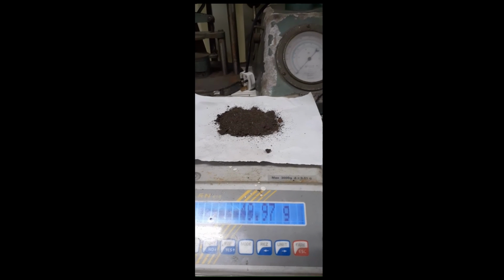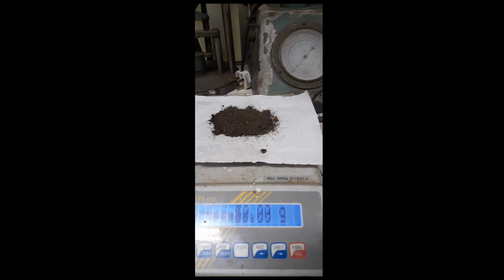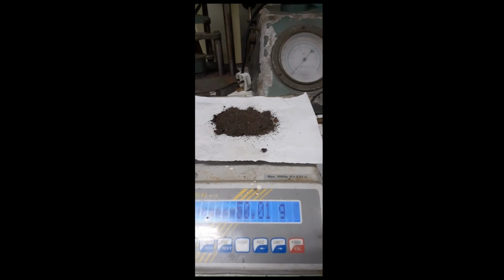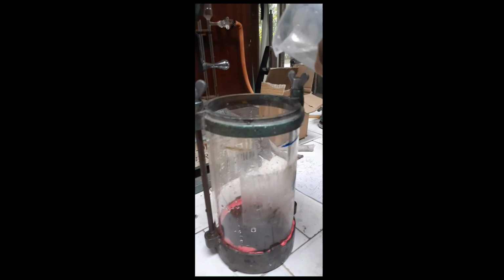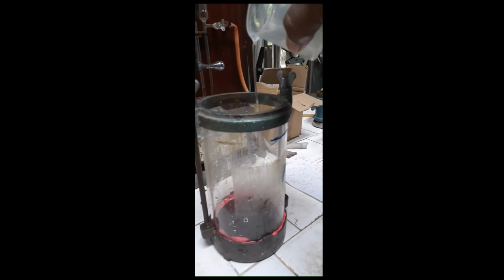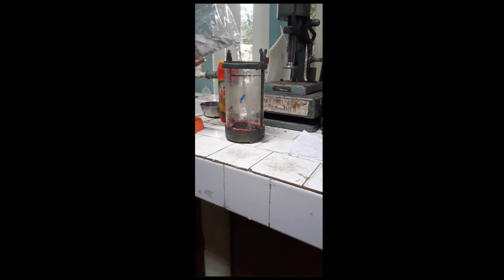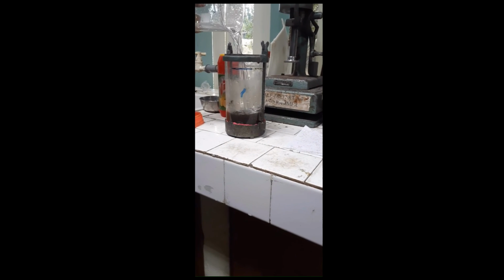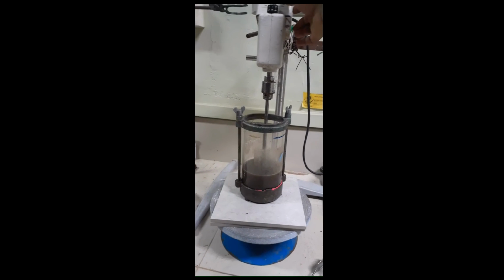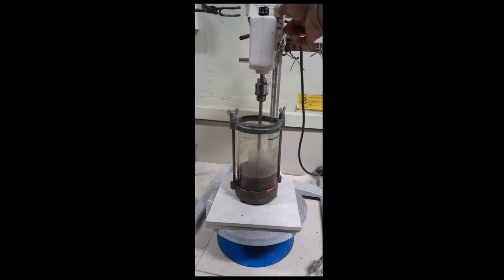First measure 50 grams of dried sand and place it in the wash bottle. Then add 25 milliliters of NaOH and 475 milliliters of distilled water. Then agitate for 5 minutes using a mechanical stirrer.